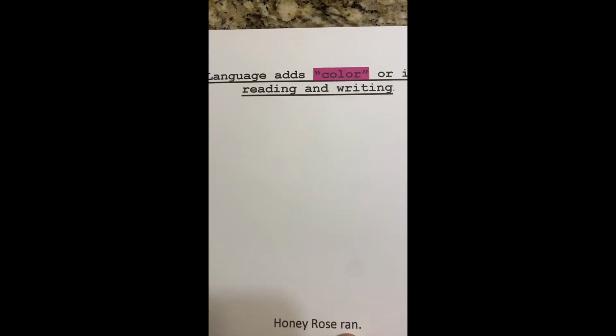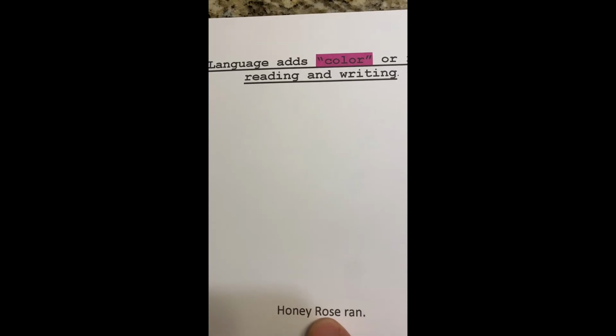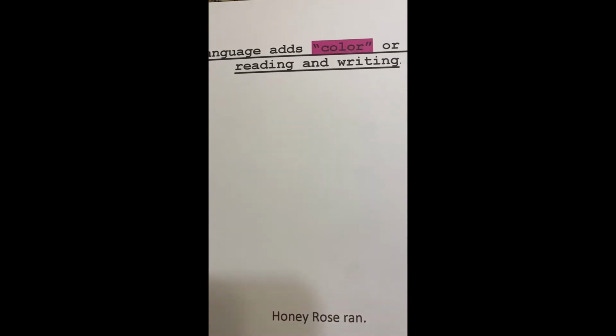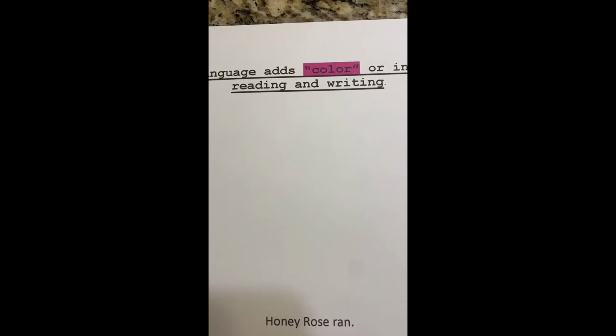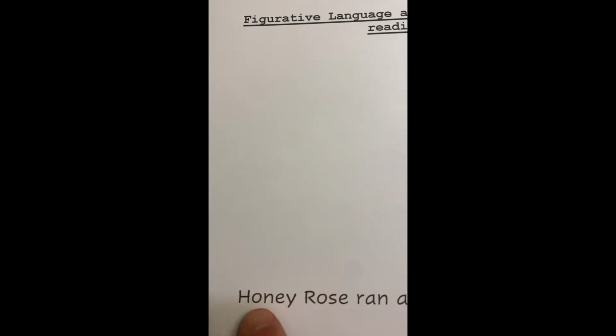Take a look at the sentence down below here. This is an example of literal language. Honey Rose ran. We know exactly what that means. It means exactly what it says. Honey Rose ran. But let's go on and find a way of making this a bit more colorful.